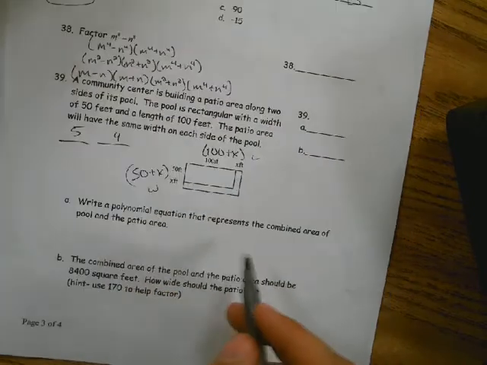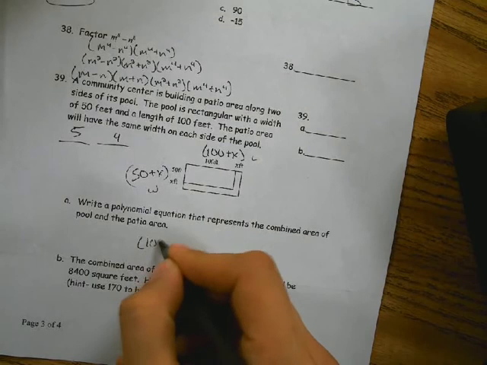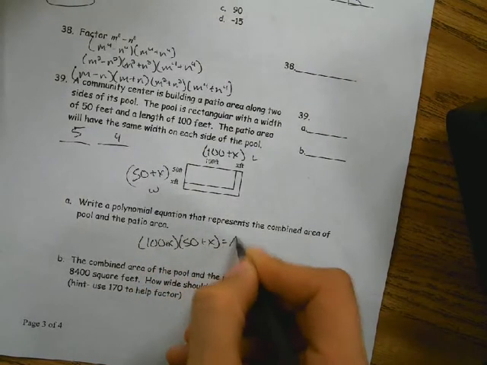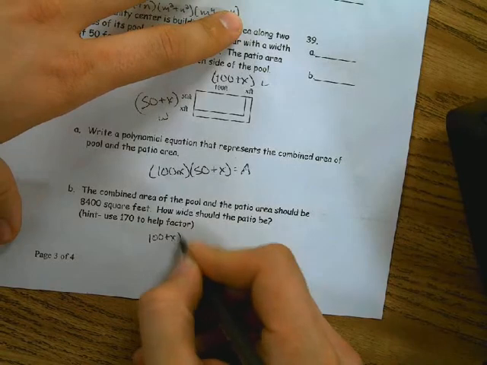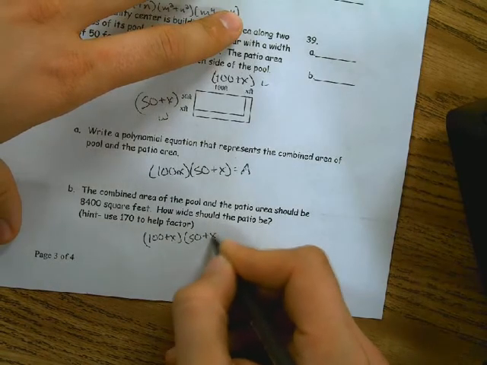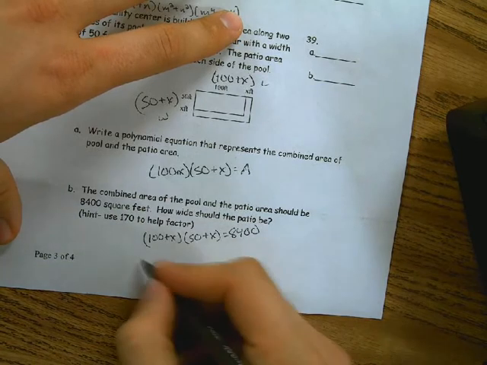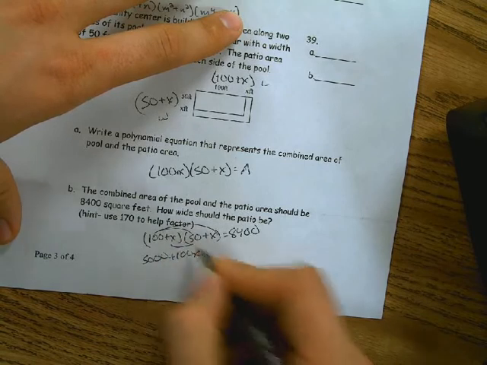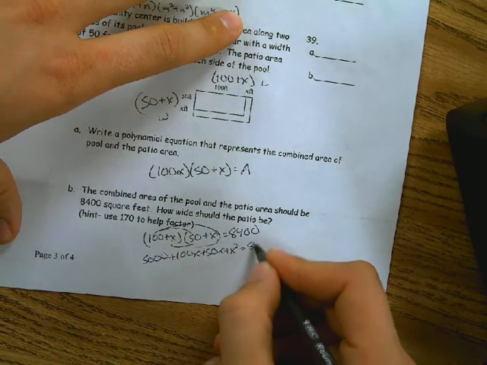So write a polynomial that represents the combined area of the pool and the patio. 100 plus x, and then 50 plus x. This is equal to the area. We want the combined area to be 8,400. So I'm going to say 100 plus x times 50 plus x is equal to 8,400. At this point, I could FOIL it out. I'm going to get 5,000 plus 100x plus 50x plus x squared is equal to 8,400.